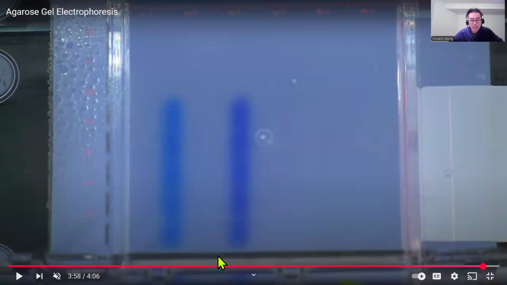So we cannot see the DNA. Okay, what we are looking at right now is actually the dye. We call it the dye front, and it's actually two dyes with different size. The smaller dye is going faster than the heavier dye, but the dye is not necessarily where the DNA is. Okay, we can tell the DNA is roughly around here, but it's not exactly here.